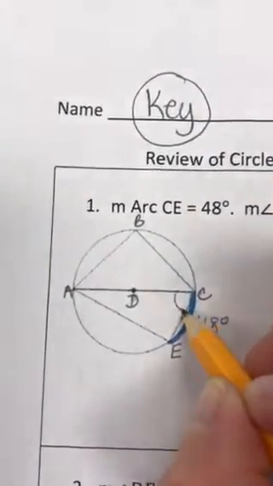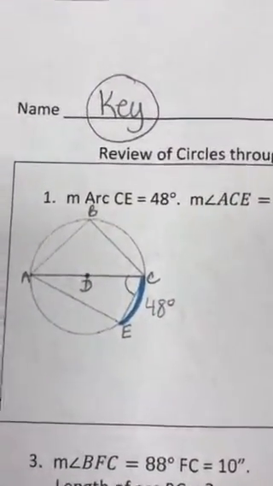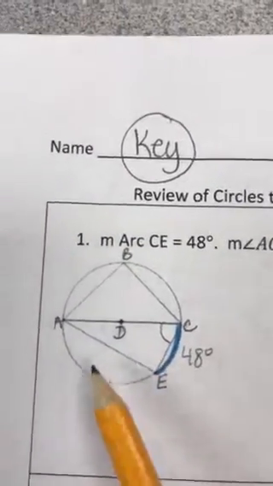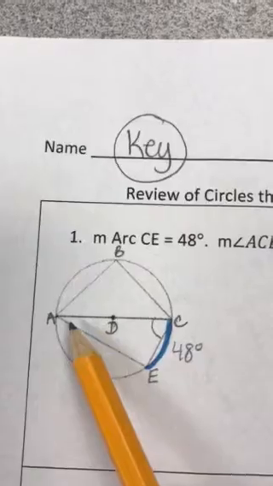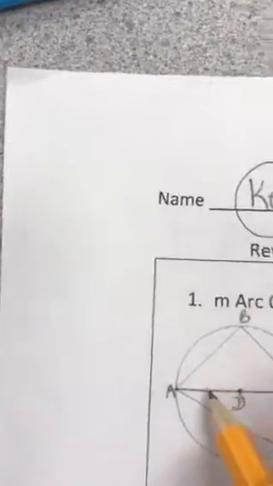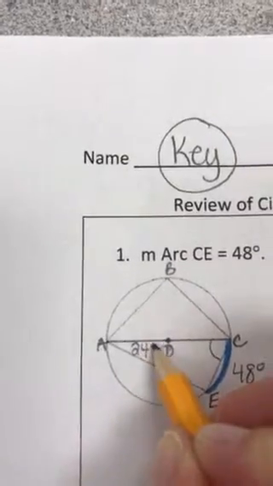That's this angle. Well, when I look at this, I see a couple of things. I know this arc is 48, and this is an inscribed angle. So I know that's half the intercepted arc. So that's going to be 24 degrees.